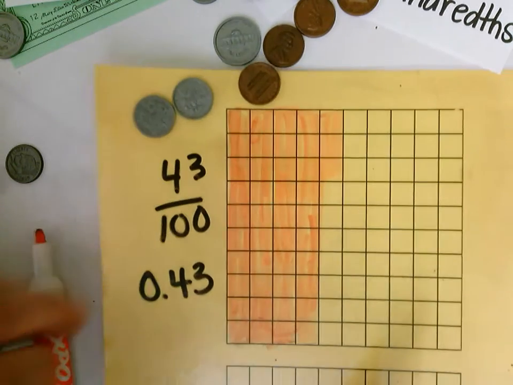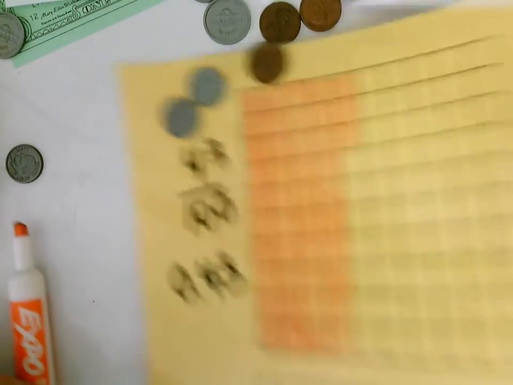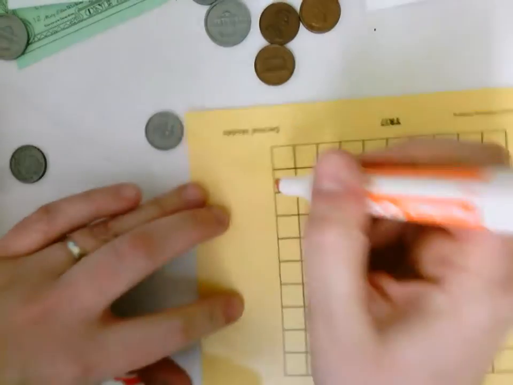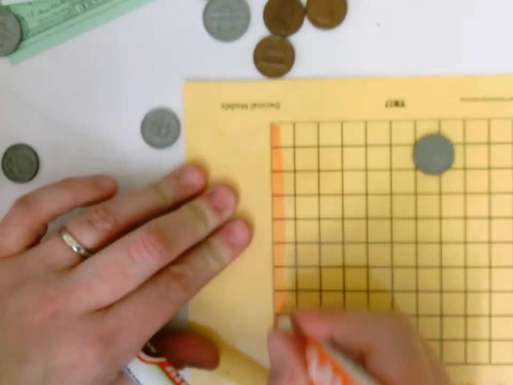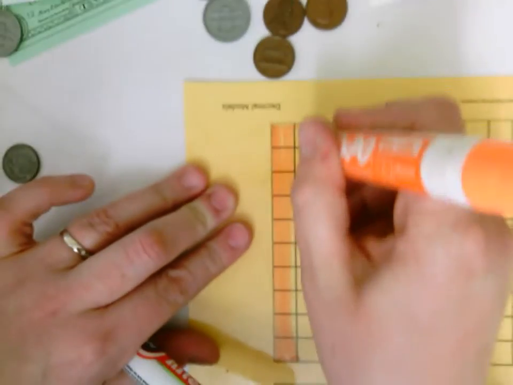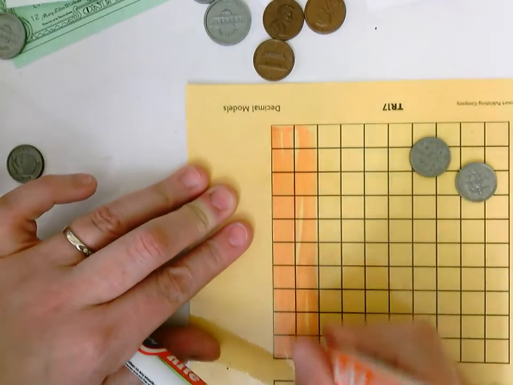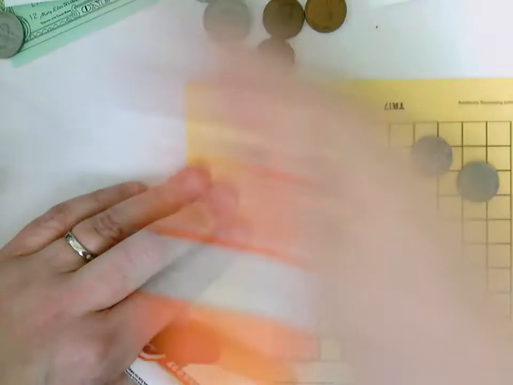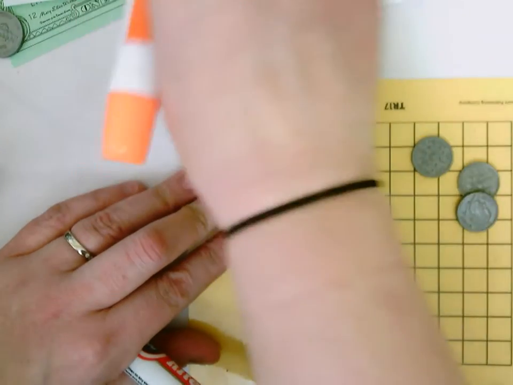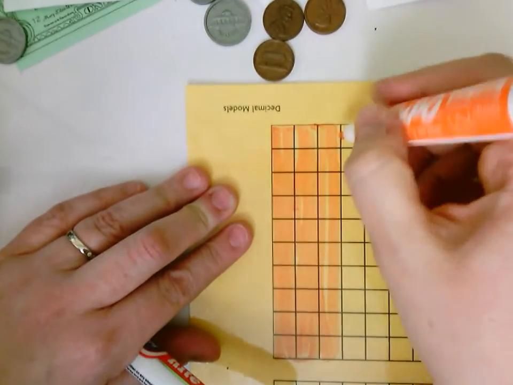Okay, I also could have just filled out my 100 chart one coin at a time. Here's a dime, that's 1/10. Let's fill in a tenth. Then we had another dime, another tenth, another dime, another tenth, and one more dime. Oh no, we only had 3 dimes.